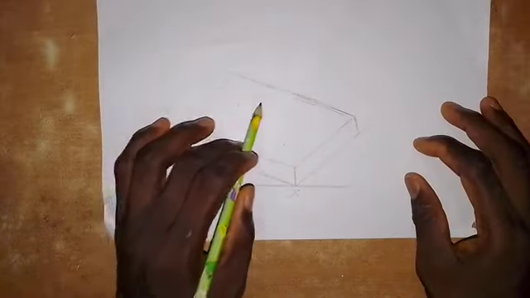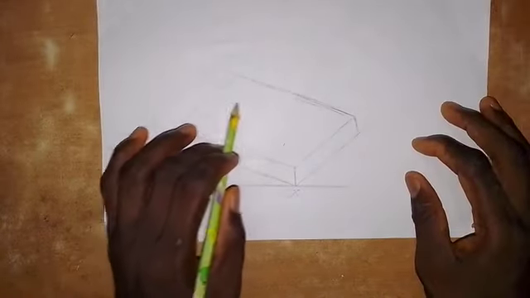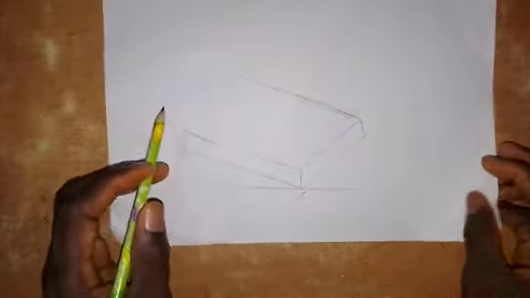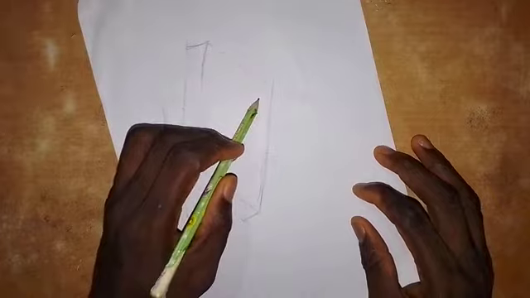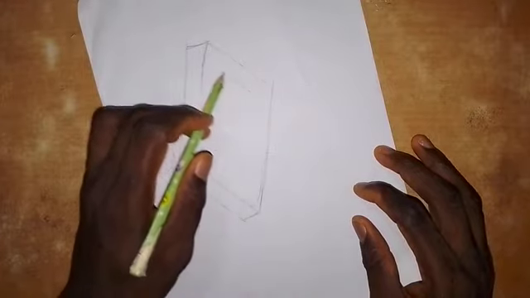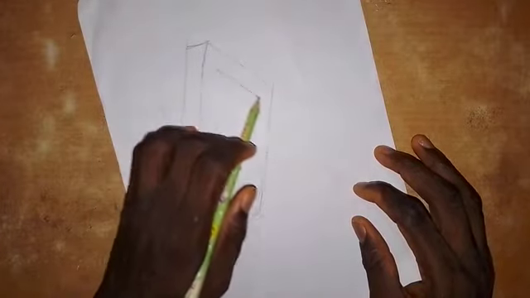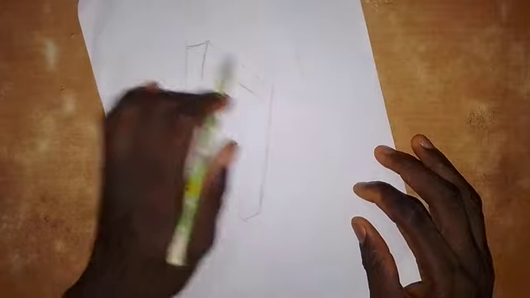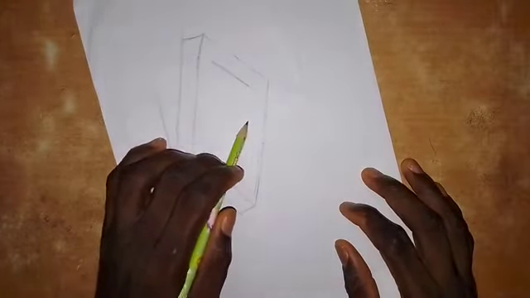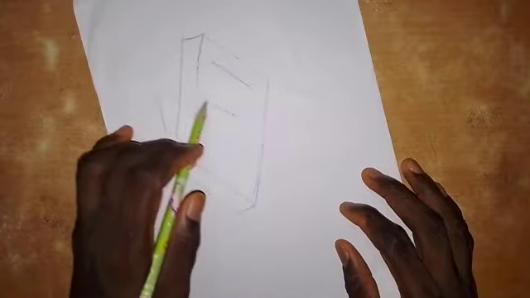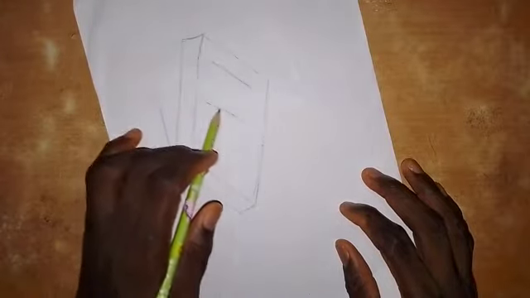I'm going to sketch a square at this point, and it goes like this. We sketch a line like this. This line should be parallel to this end, and moving away a little bit, I also sketch a line around here like this.